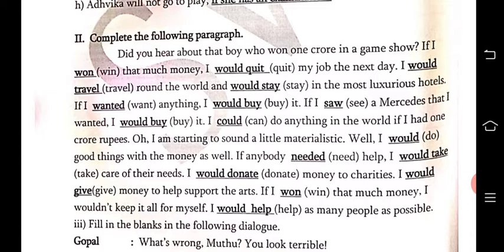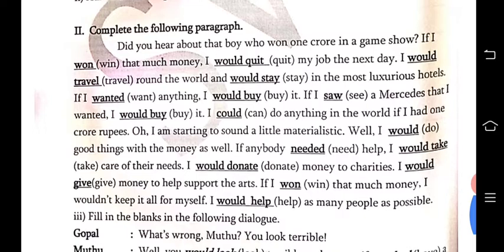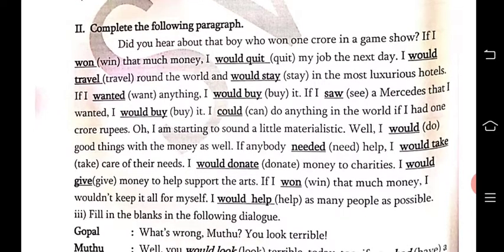See this? Did you hear about that boy who won 1 crore in the game show? If I won that much money, I would quit my job the next day. I would travel around the world and would stay in the most luxurious hotels. If I wanted anything, I would buy it. If I saw a Mercedes that I wanted, I would buy it. I could do anything in the world if I had 1 crore rupees. Oh, I am starting to sound a little materialistic.